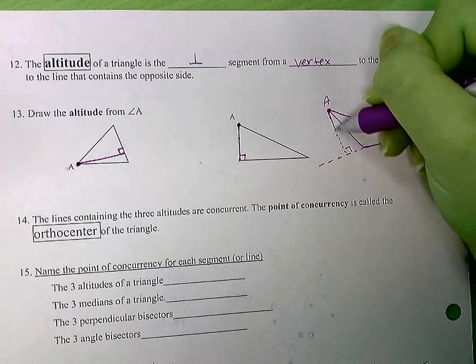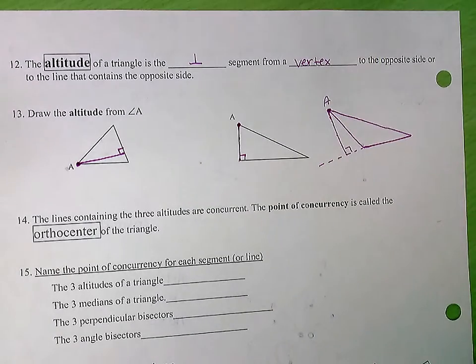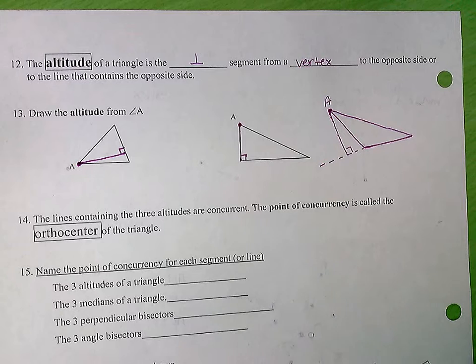And that would be your altitude there. Okay, so with an obtuse triangle, to draw in an altitude, you'd have to extend that opposite side to draw it in. Okay, so that's the only one that you have to extend sides for. My picture looks pretty bad, it's fine.